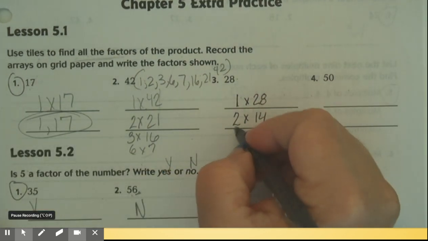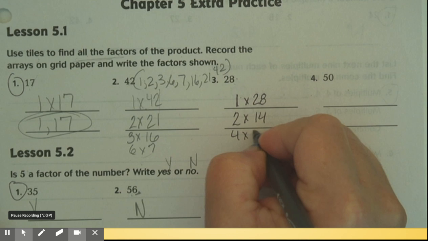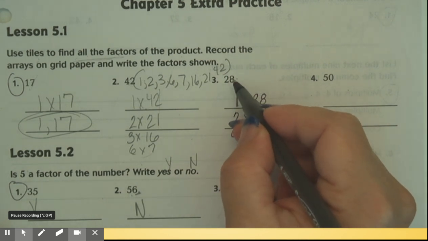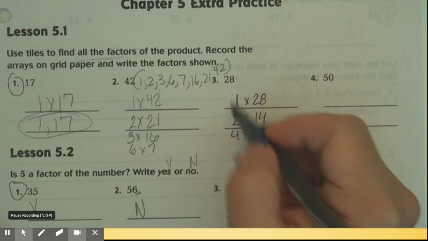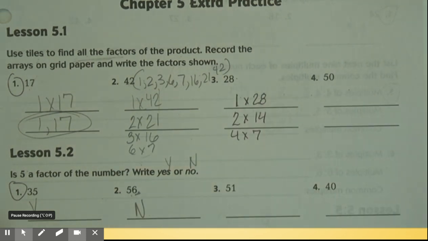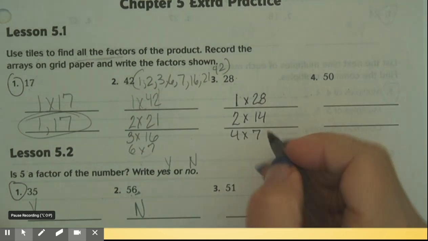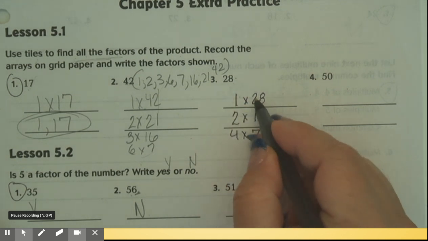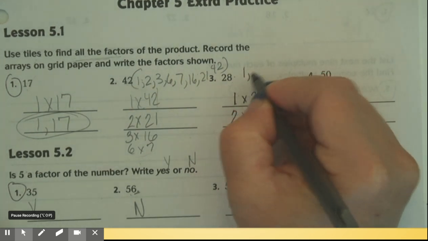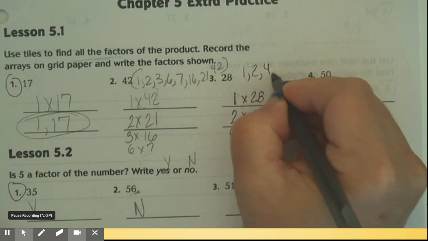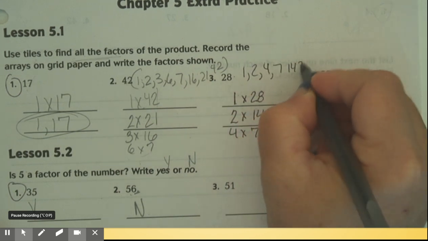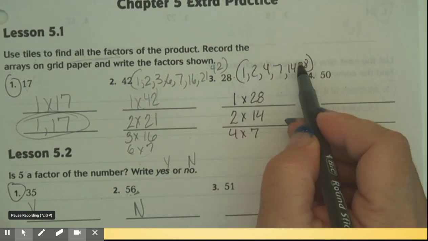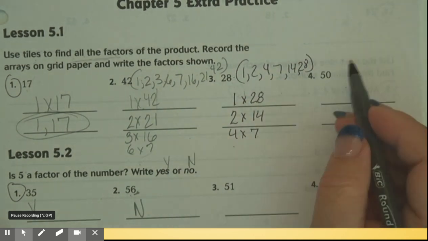There is also a 4 times 7 is 28. There is not a 5 because it would have ended in a 0 or a 5. And 6, there is no 6. And then we have our 7 already, so we went all the way around. So the answers here would be 1, 2, 4, 7, 14, and 28. Those are all the factors. You could have listed them like this, or you could have listed them like this.